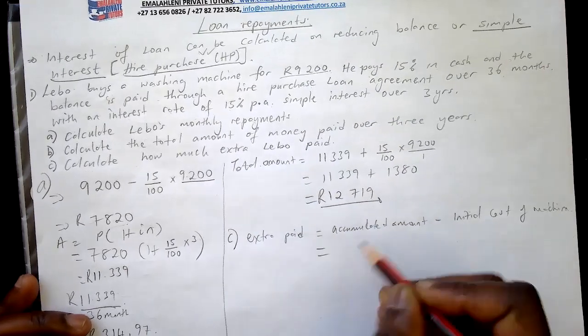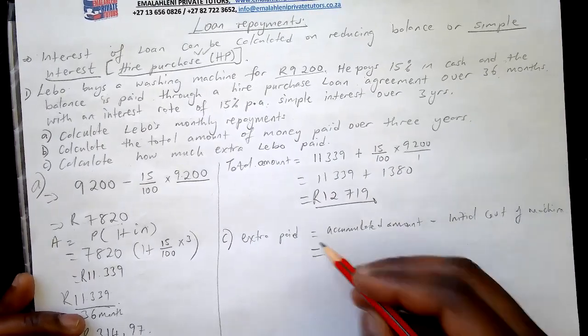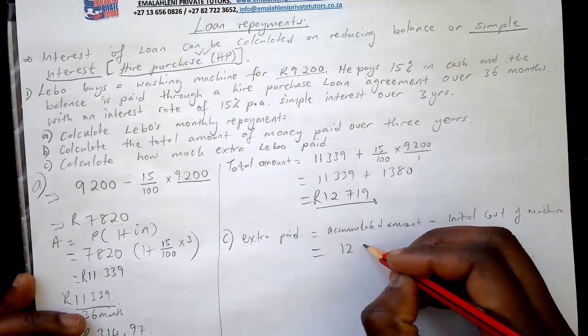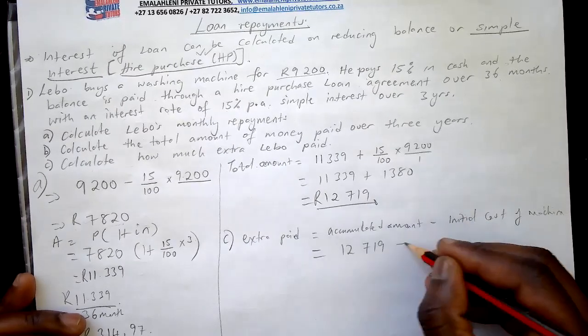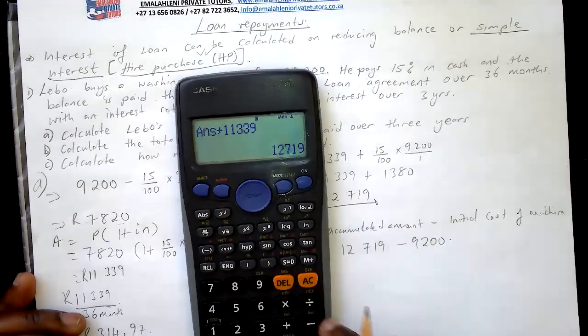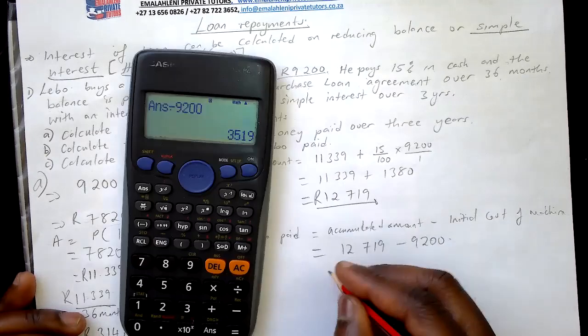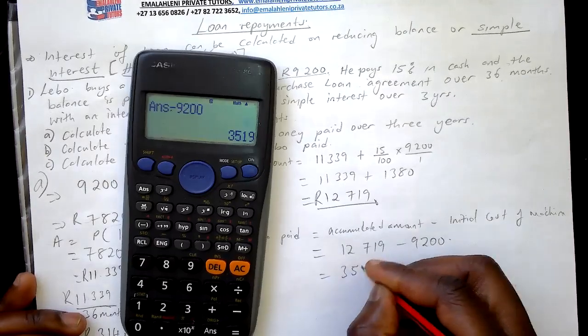Here, the formula doesn't matter, it's just for you to understand, but you don't need to write the formula. It's going to be 12,719 minus 9,200. Minus 9,200, we already had it. So she had to pay extra of 3,519.